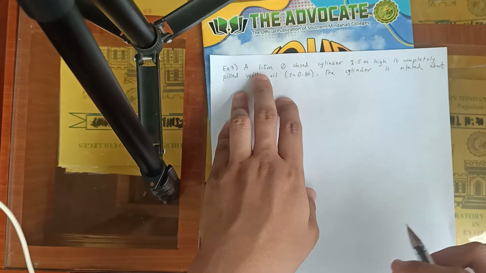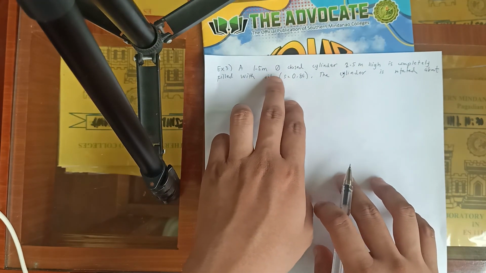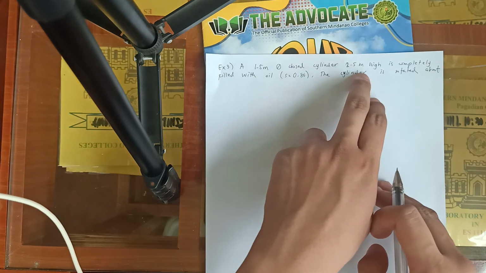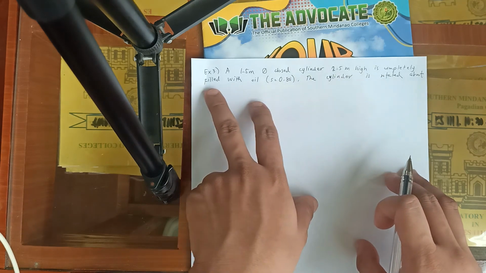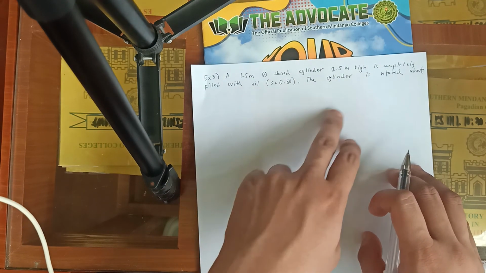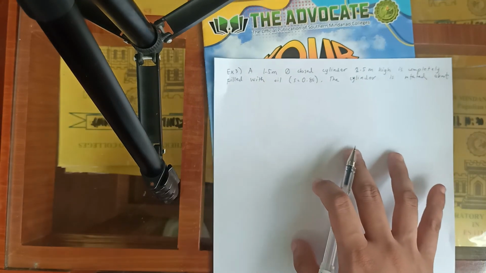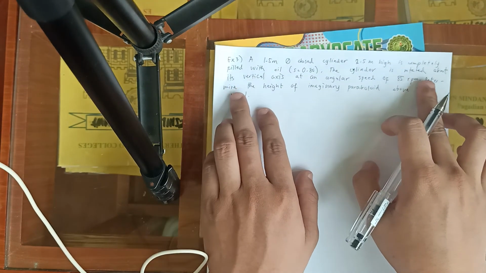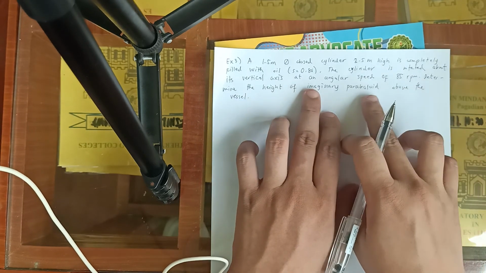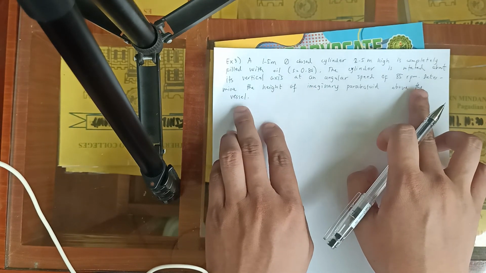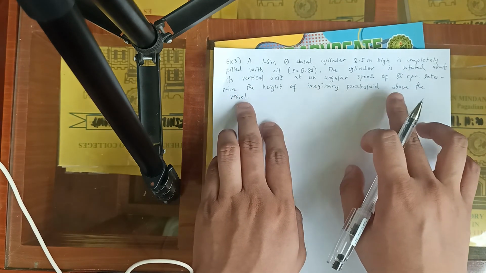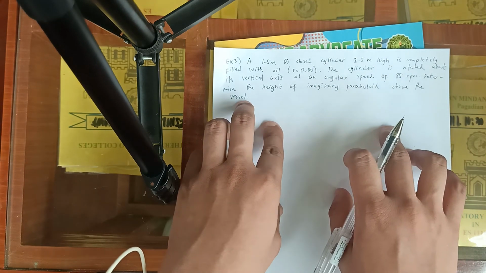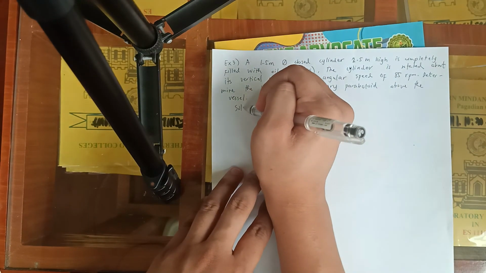A 1.5 meter diameter closed cylinder 2.5 meters high is completely filled with oil. The cylinder is rotated about its vertical axis at an angular speed of 85 RPM. Determine the height of the imaginary paraboloid above the vessel, so y. Let us go to the solution.